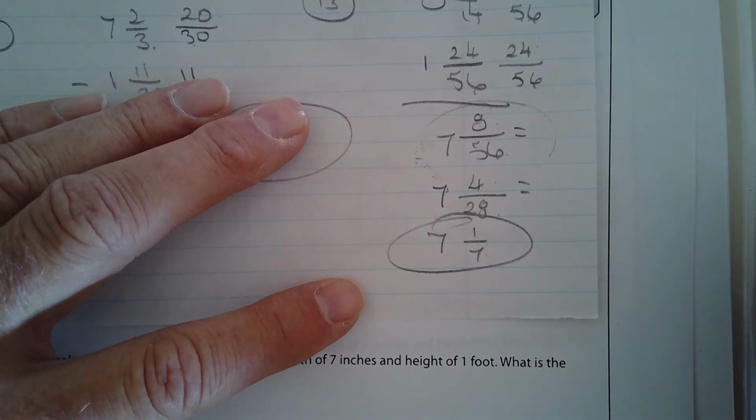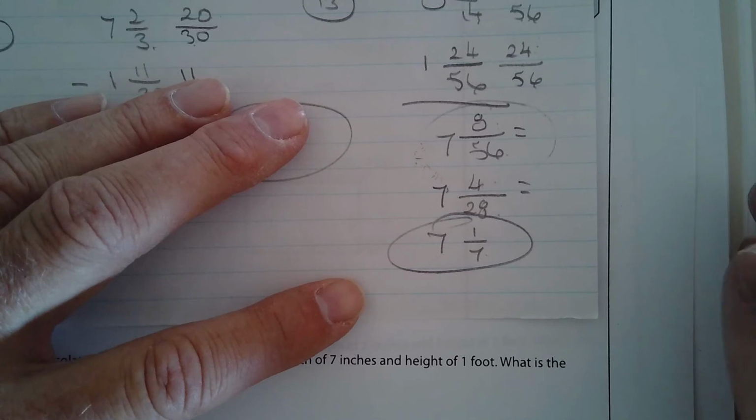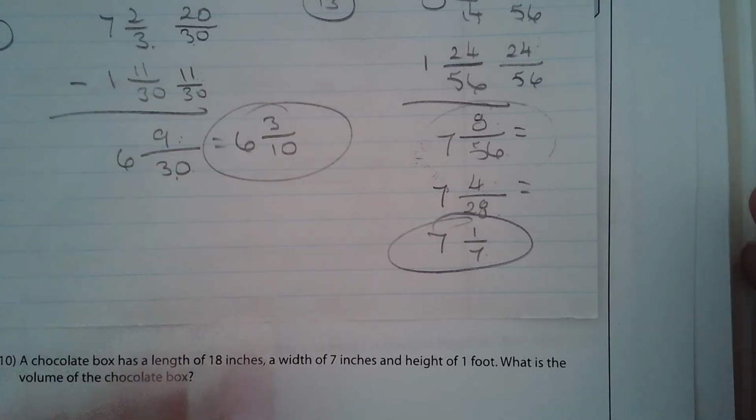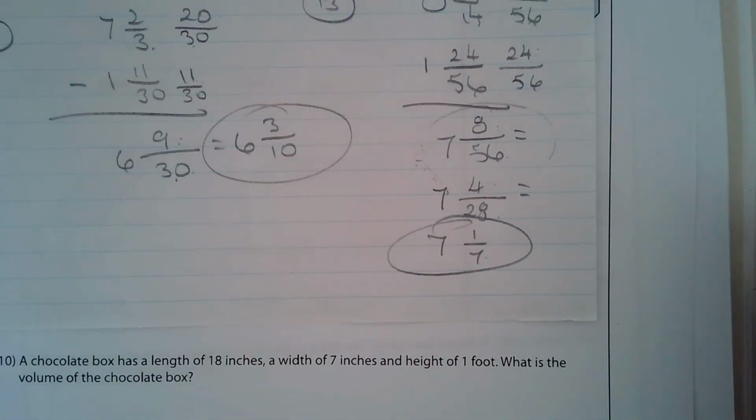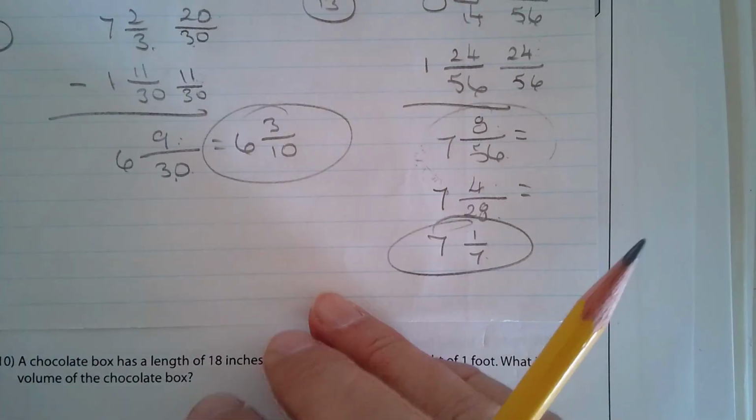Mr. Storm, question? I was going to ask if we could do number 11. Number 11. You're asking me to do one more. So you've got 14 problems. I've done 1, 2, 3, 4, 5 of them. You want me to do number 11? 11 looks kind of hard. All right. Let's do 11. This will be the last one.